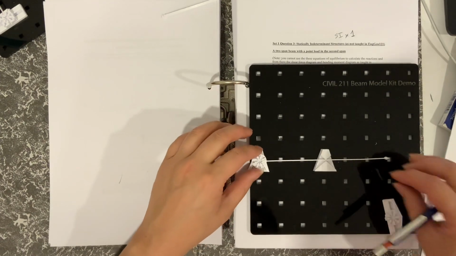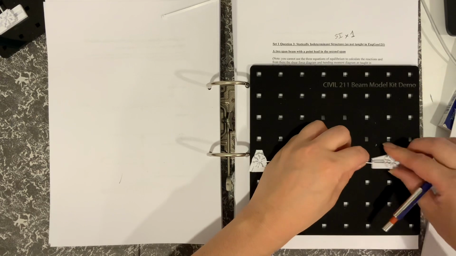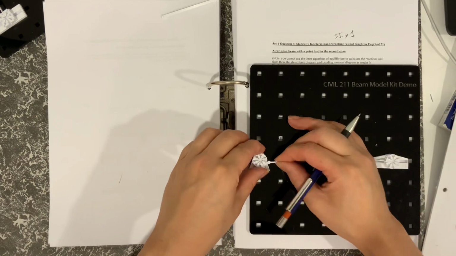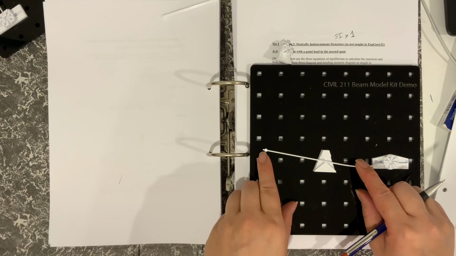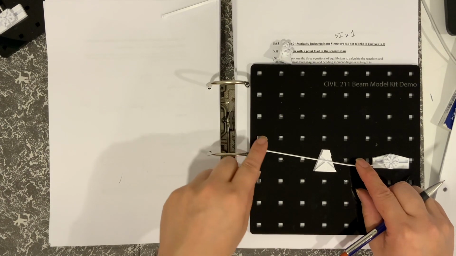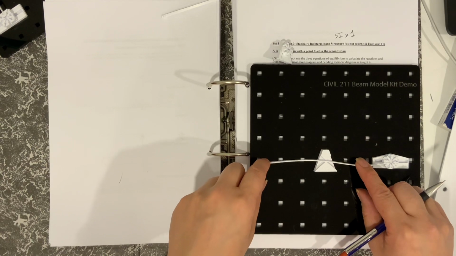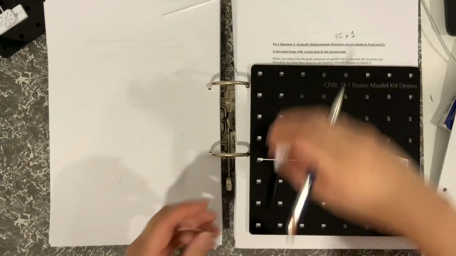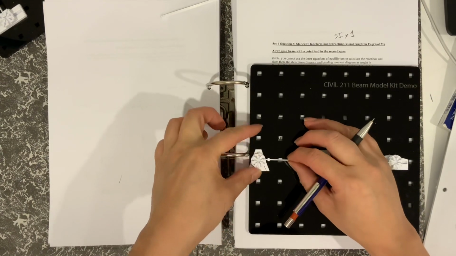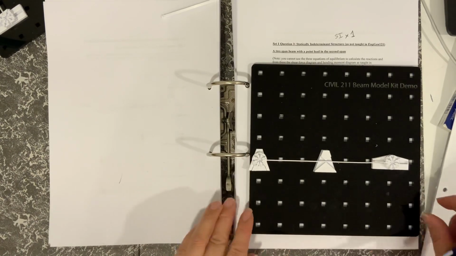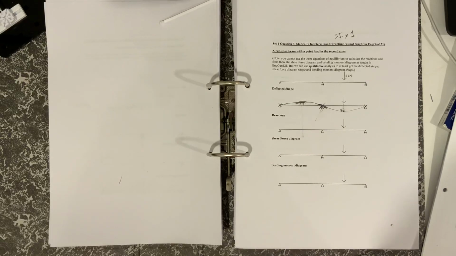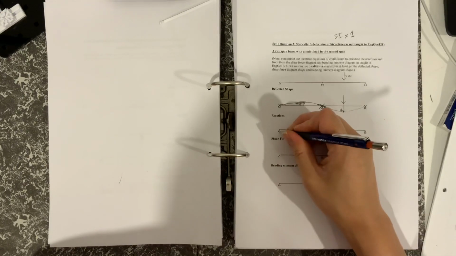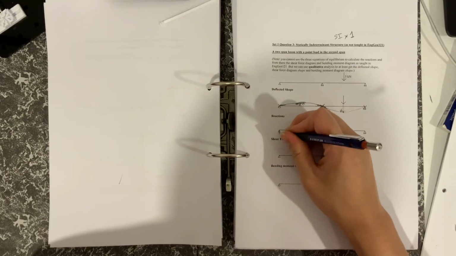And then for the last one, if we put that there, and then I remove that one and put my load on, you can see that point's gone upwards, so the reaction must be downwards. So from there you could deduce the direction of the reactions.